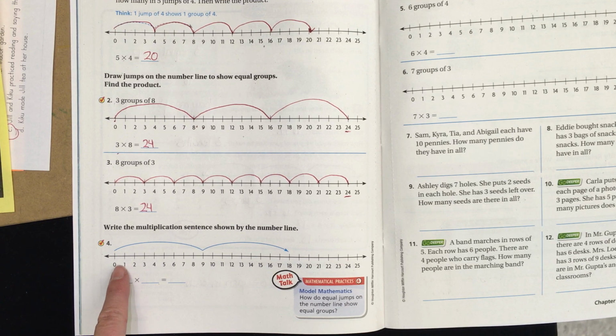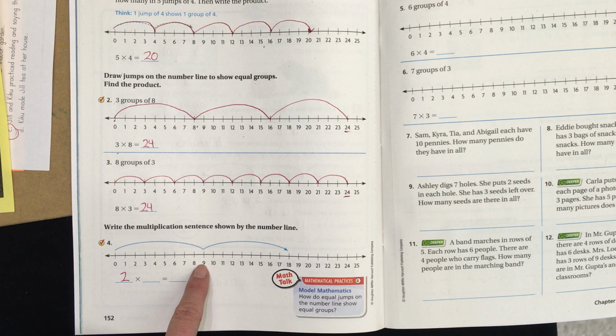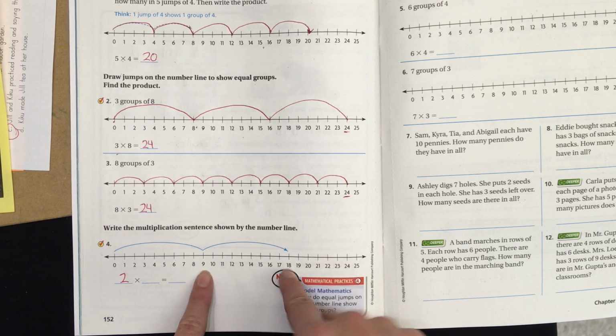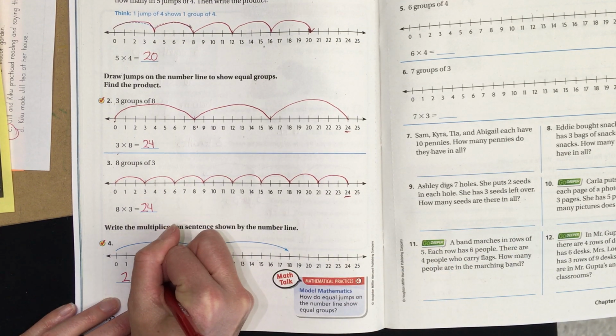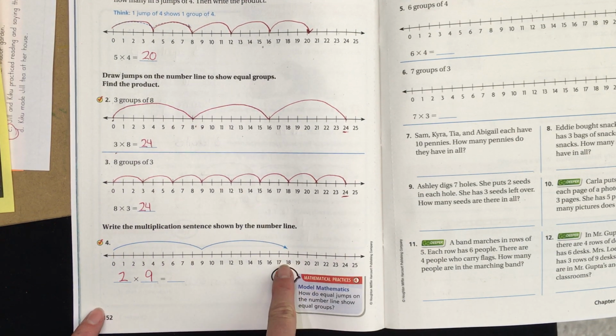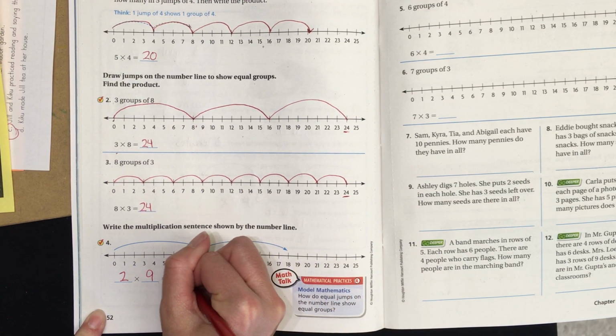Now we have to see, what did we jump by? How many did we jump by? Well, if we look at the first jump, 0 to 9, and then if I know that if I jump from 9 to 18, that's also 9. So we were jumping by 9s. So 2 times 9 equals 18.